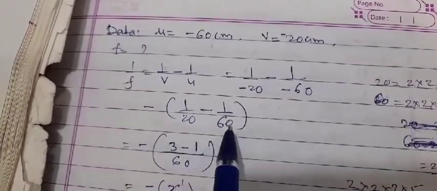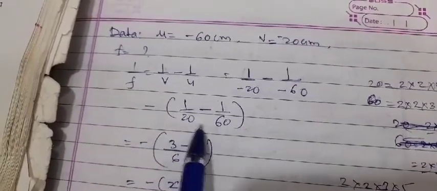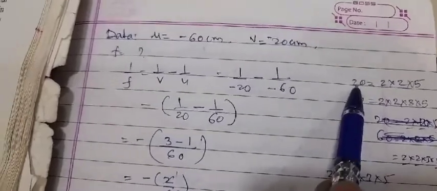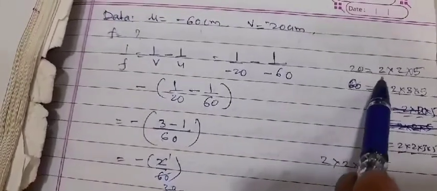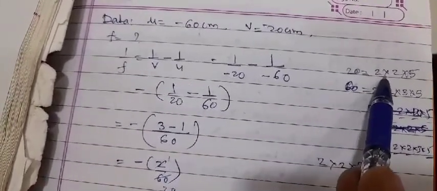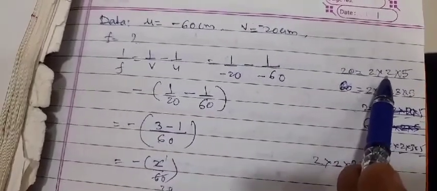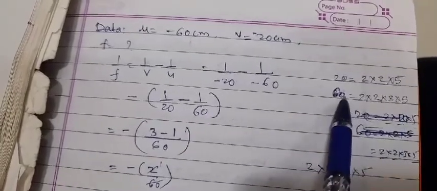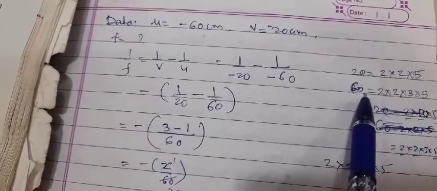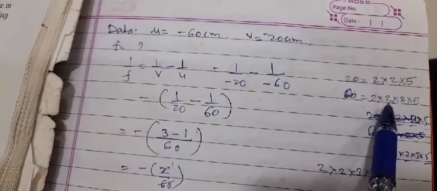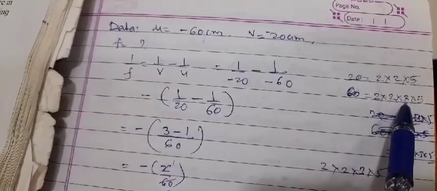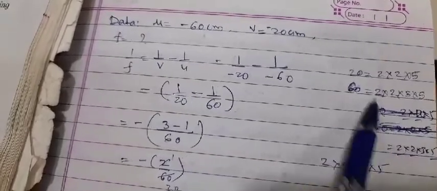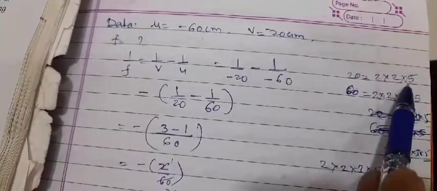Now to take out the LCM of these two, we take the factors of 20 and 60. 20 is divisible as 2 into 2 into 5. And the factors of 60 are 2 into 2 into 3 into 5, because 4 threes are 12 and 12 fives are 60.